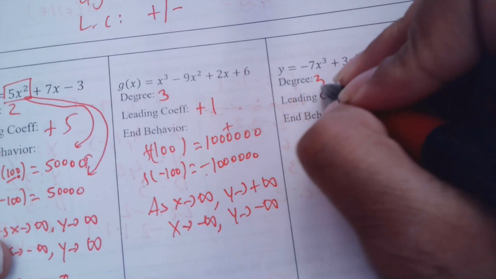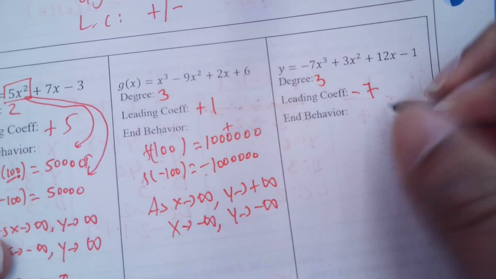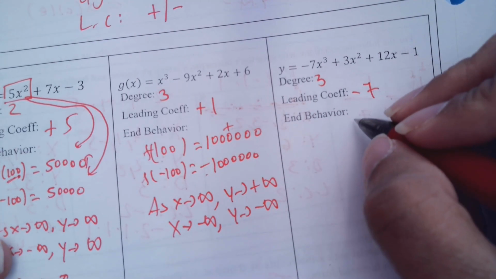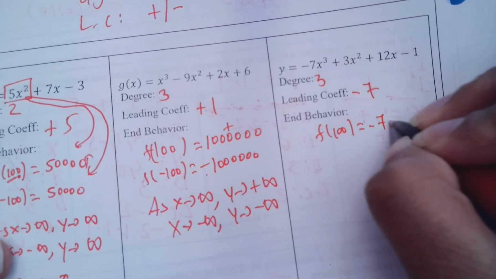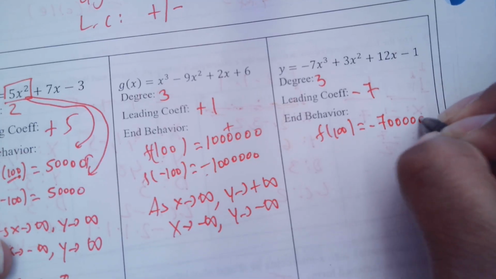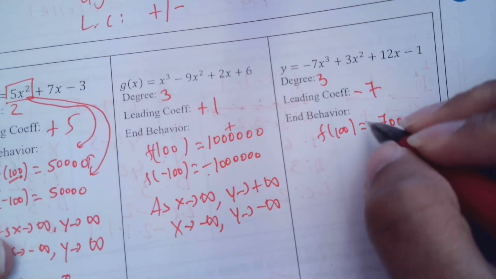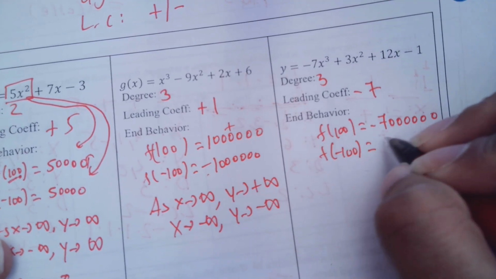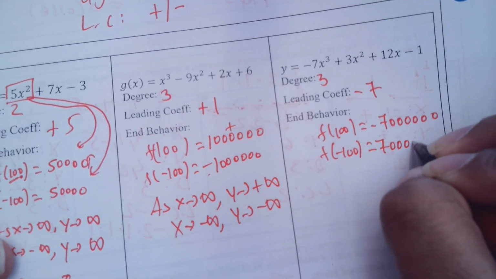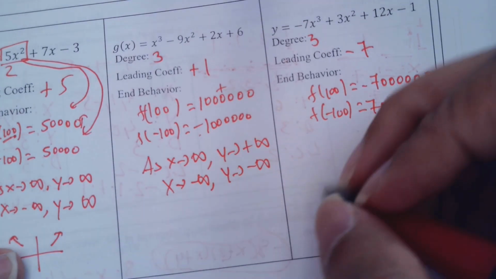Degree here is 3, leading coefficient is negative 7, and then end behavior. Plug in 100, you get negative 7,000,000. Yeah, it's negative, right? Plug in negative 100 and you get positive 7,000,000. So what can you conclude here?